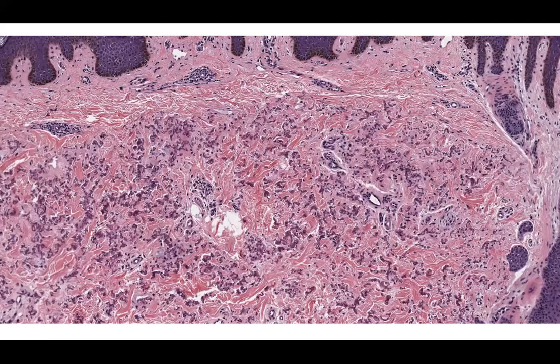Case 2. You can pause your video. However, many of you probably got this diagnosis within a few seconds. This is an instant recognition diagnosis. So you should be able to take one look at this and come up with the diagnosis.